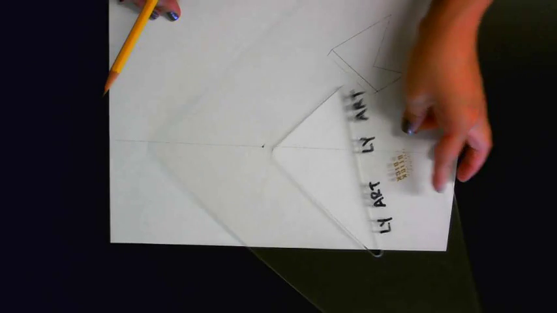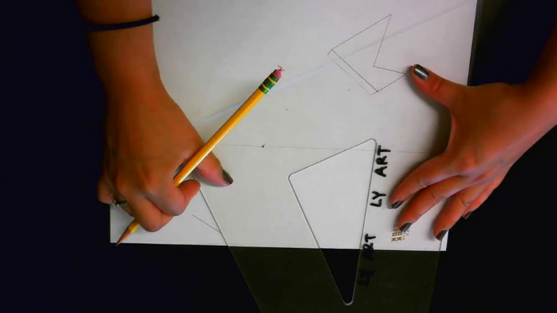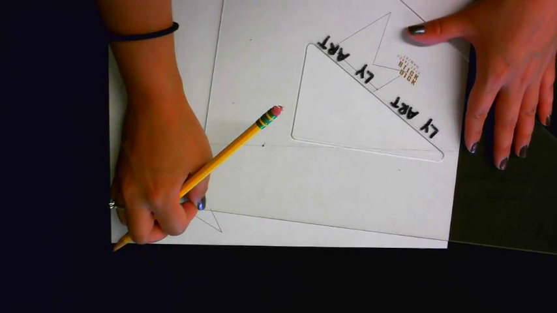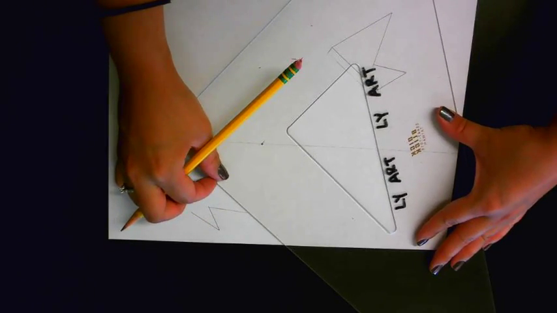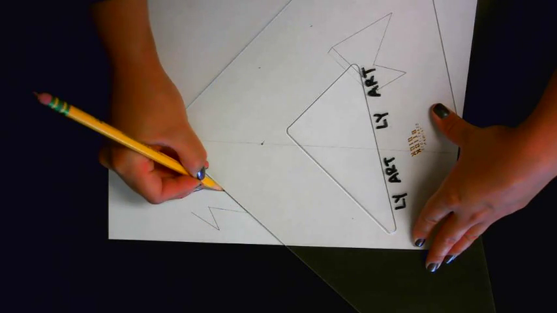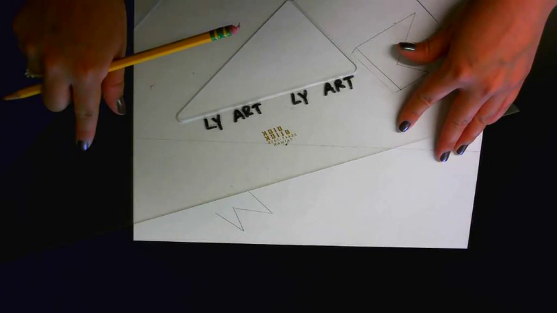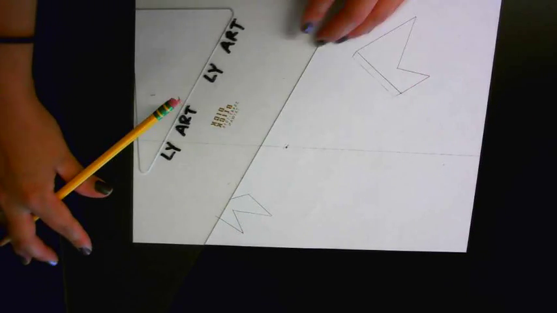So to start my irregular shapes, I just take my triangle and I make some weird, wonky, crazy shape using the edge of my triangle. It doesn't matter what kind of shape you make as long as you use your triangle. Maybe this time I'm gonna cut this in.